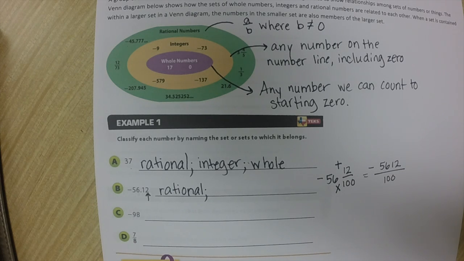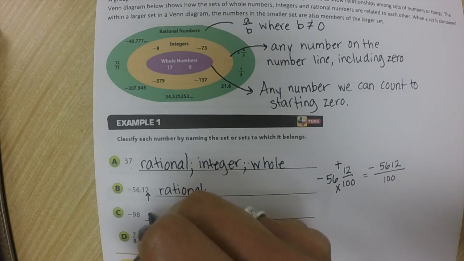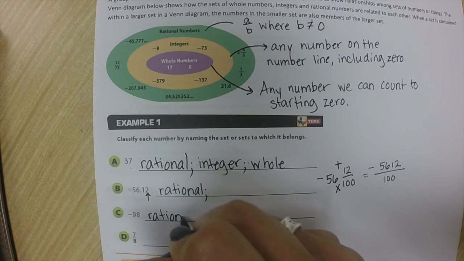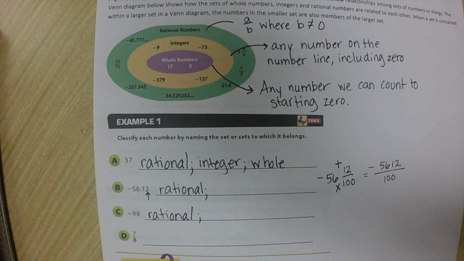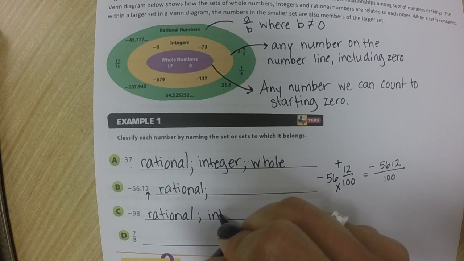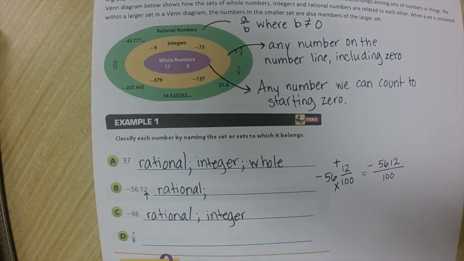Is negative 98 a rational number? Yes, because it is an integer, and all integers are rational. So I just said, yes, it's an integer. It's on the number line. It's a negative number. It has an opposite, so it is an integer. Is it a whole number? It is not a whole number because remember, it's negative, and whole numbers can only be positive.